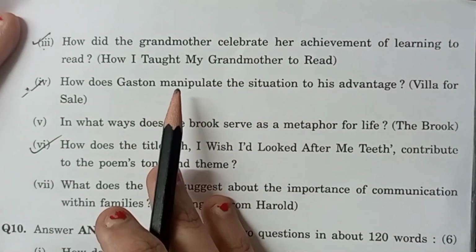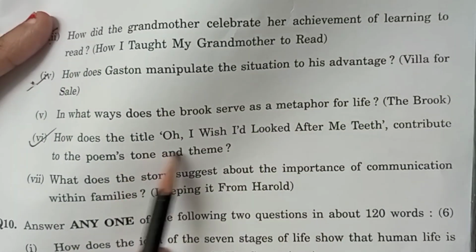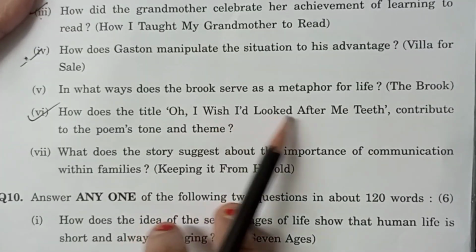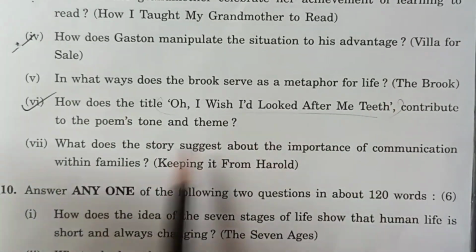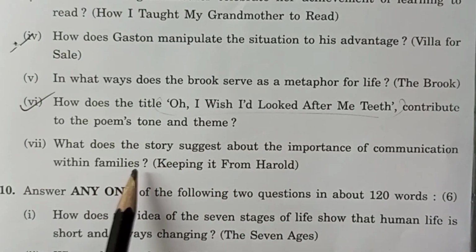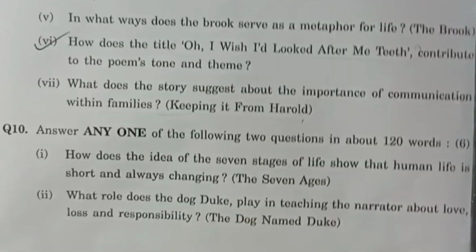This is from How I Taught My Grandmother to Read. This is from Villa for Sale. In what ways does the brook serve as a metaphor for life? This is the chapter, Oh, I Wish I'd Looked After My Teeth. And this is from the chapter Keeping It from Harold. These are all easy questions.